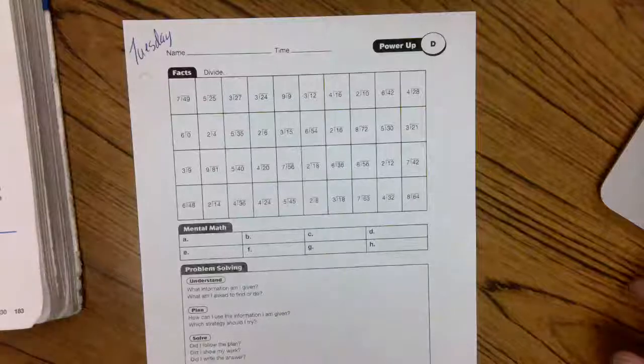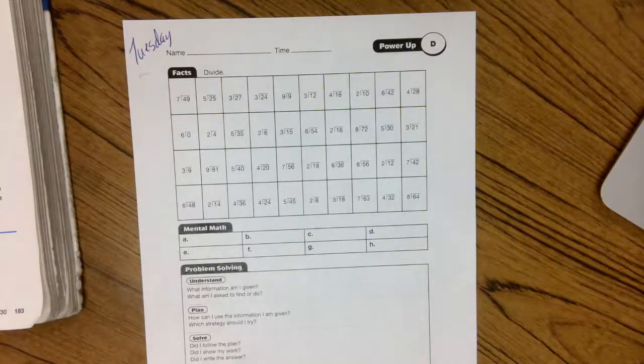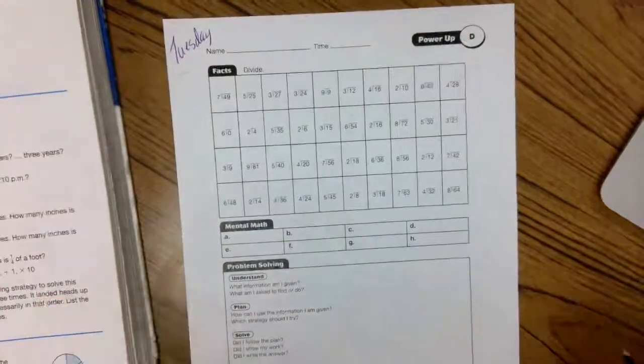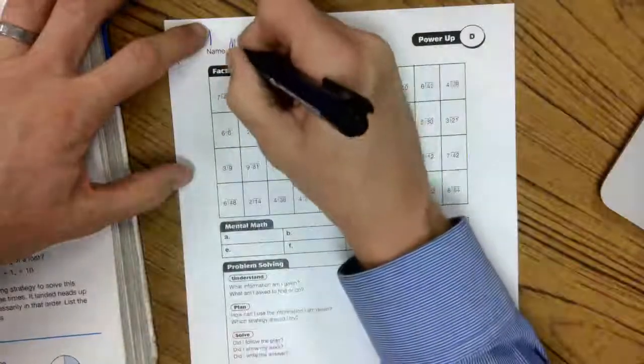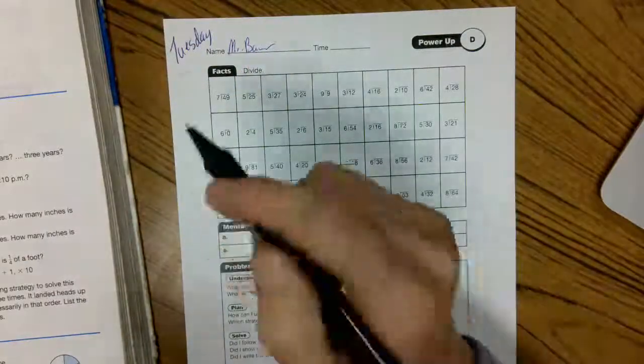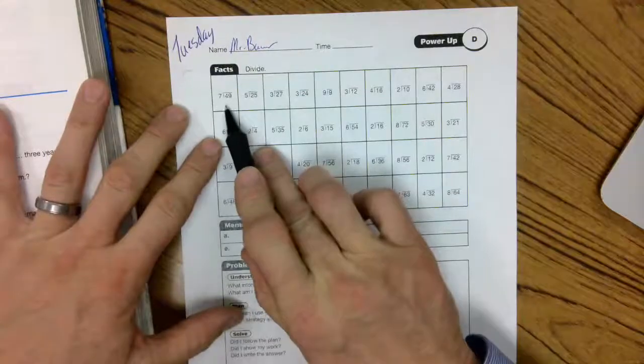Okay, class, it's Tuesday. We are on math lesson number 30. The power up is power up D, division. Let's start with our names at the top. We divide. Remember, when we divide from the boxes, we read from the inside out.